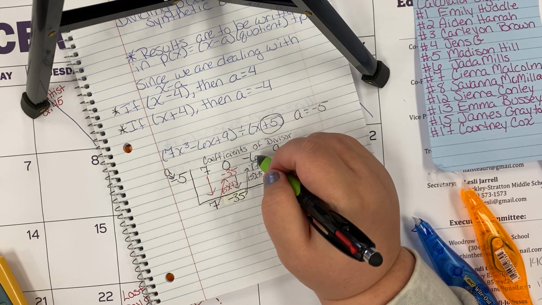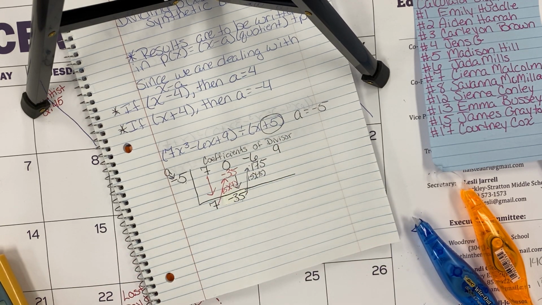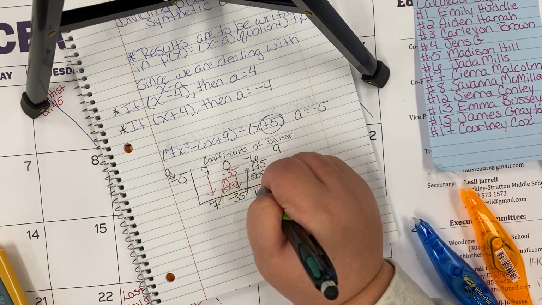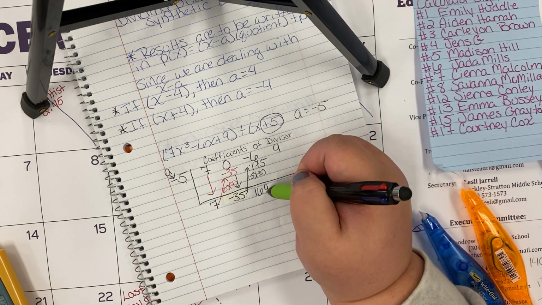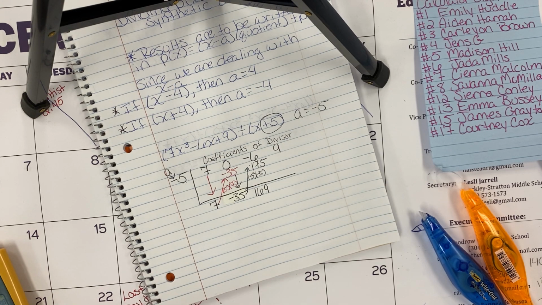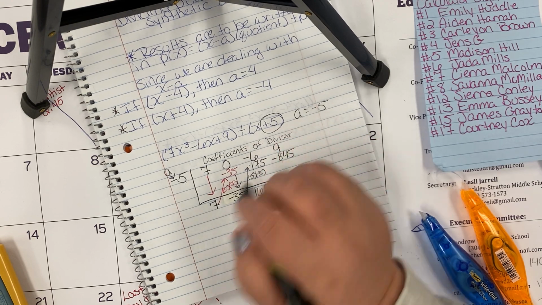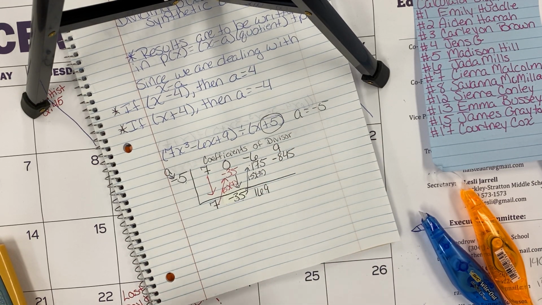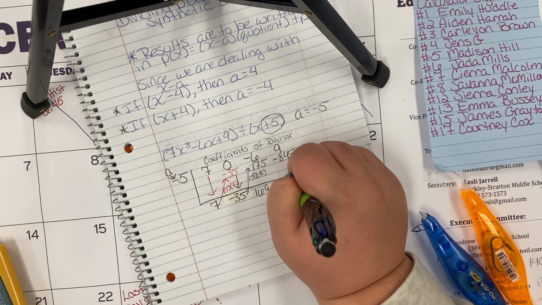And then we're going to subtract there. So negative 6 plus 175 is going to be 169. Dropping that down. Then we're going to take negative 5 times 169. That's going to give me negative 845. 9 minus 845 is going to be a negative 836.